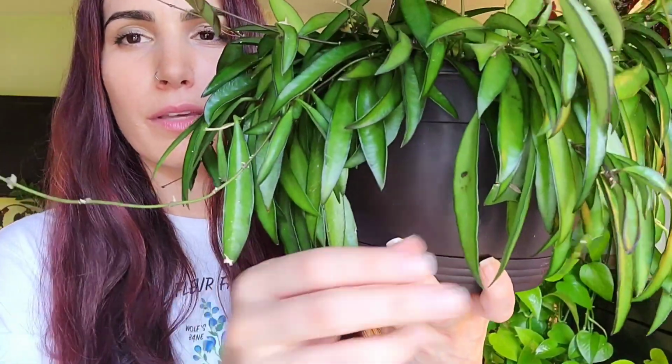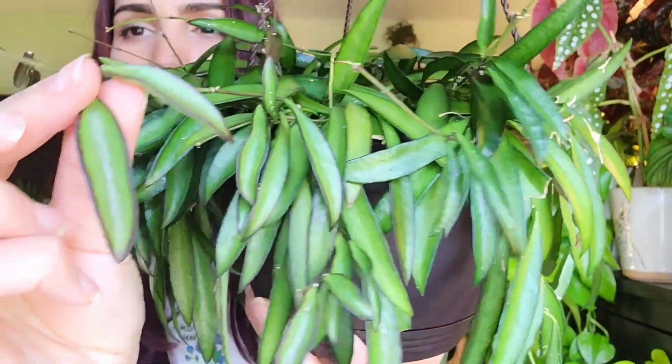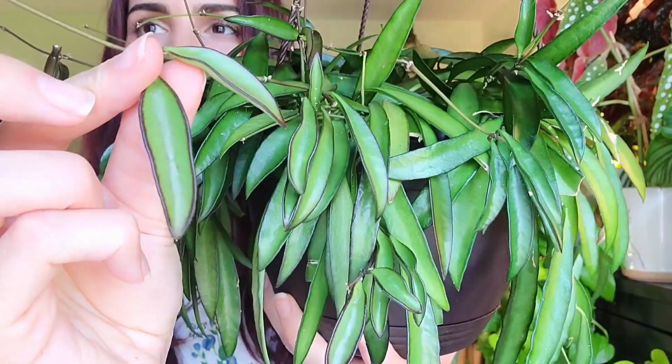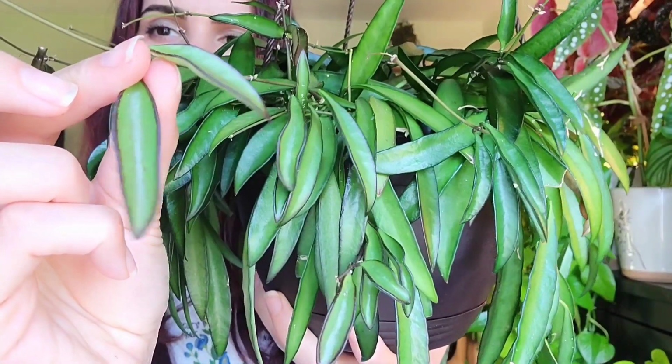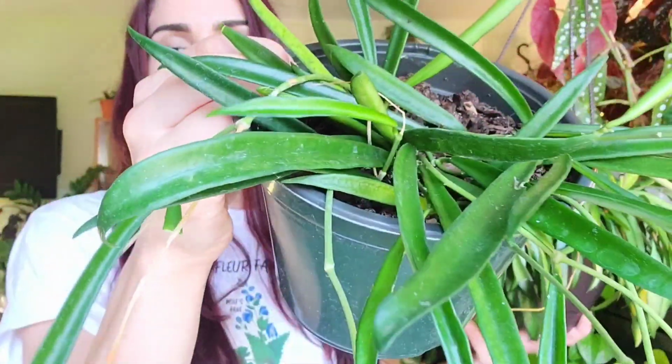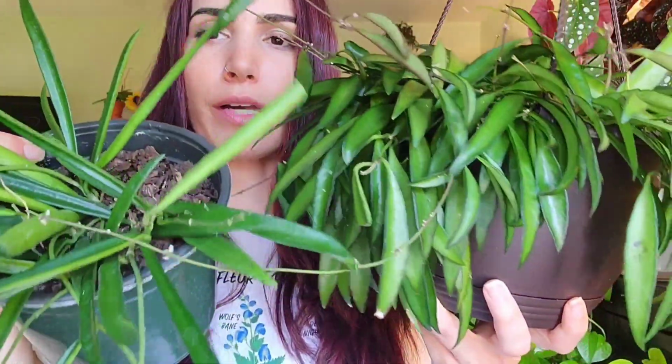This one's got some mealybugs going on it that I need to treat, so I apologize if you catch one of those, but you can see how the margins get much darker on the Wayetii when it's sun stressed, as opposed to the Shepherdii that doesn't have any margins. The whole entire leaf is just green.